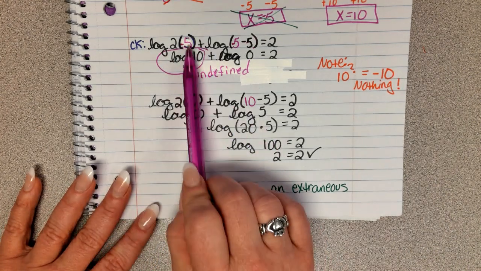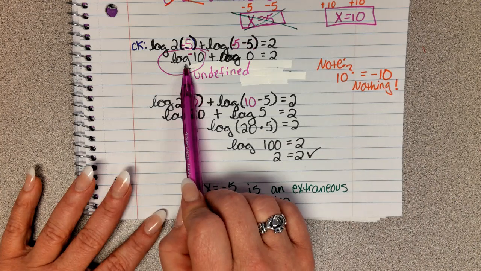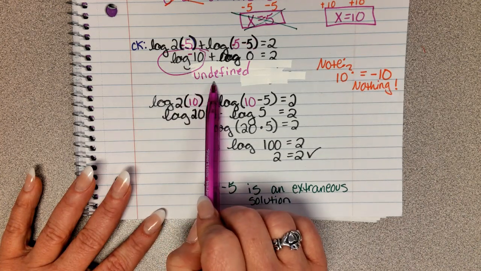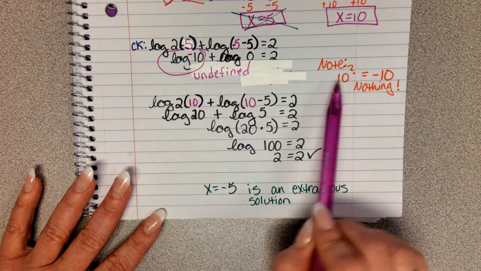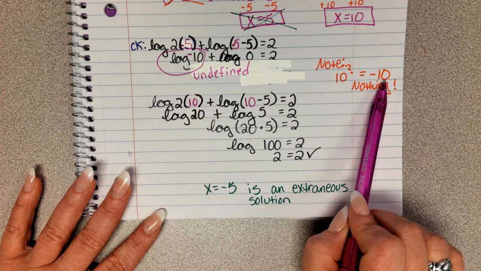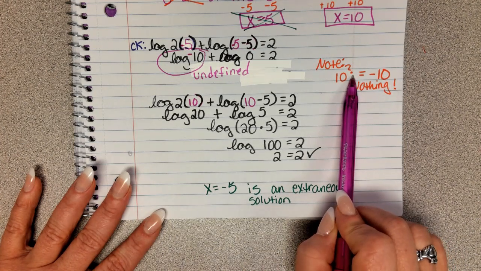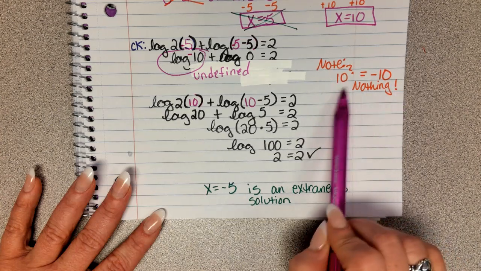Now, when I substitute in a negative 5, I end up with the log of negative 10. The log of negative 10 is undefined. Your argument cannot be negative. Because, remember, to be a logarithm, I'm saying 10 to some power is equal to negative 10. There is no exponent in the world that turns a positive number into a negative number. So this is not possible.